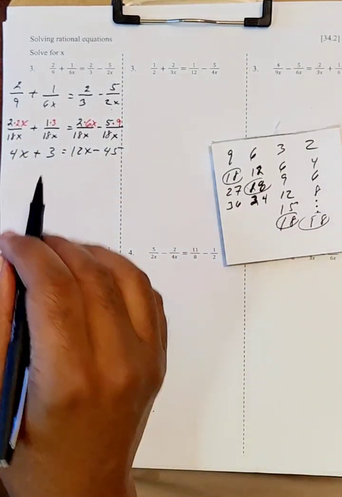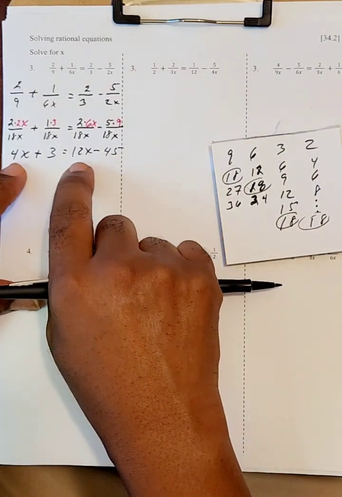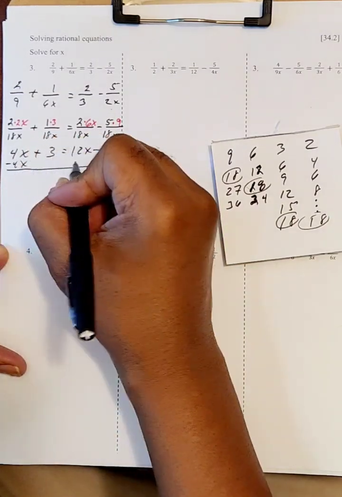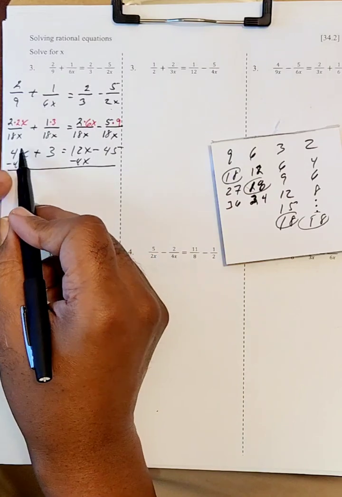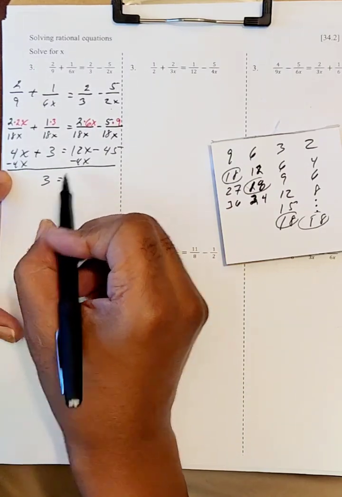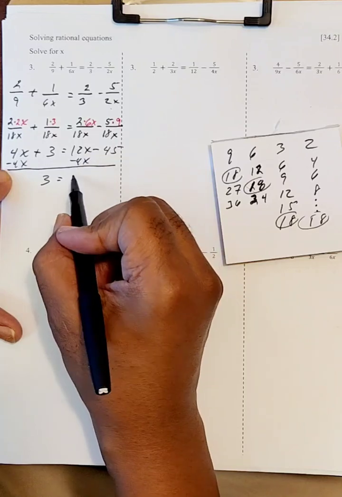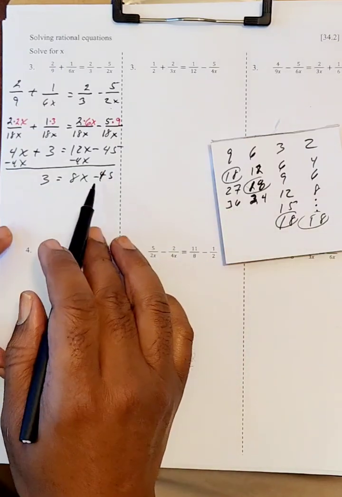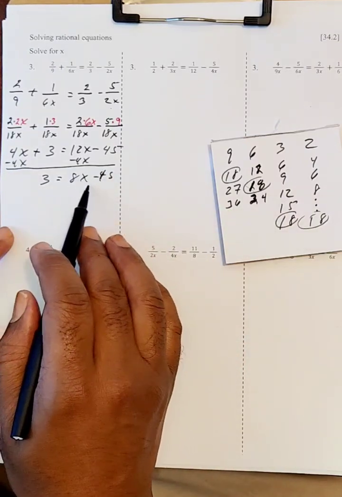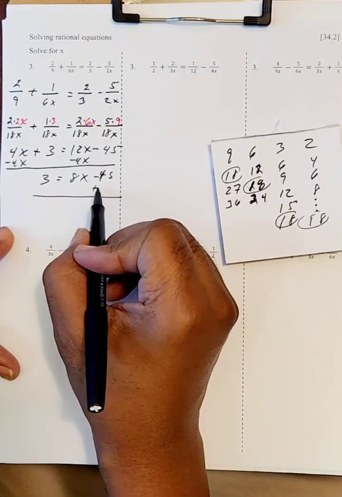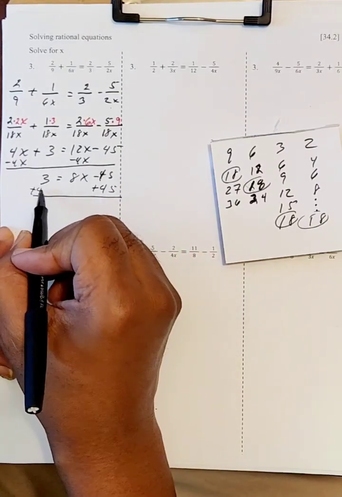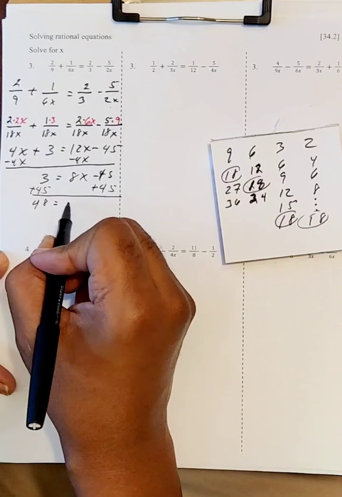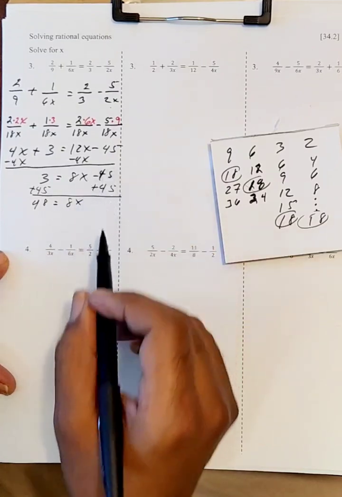So solving here, I want my x's to be on this side, so we'll get rid of the adding 4x by subtracting 4x here and then here. And so the x's cancel out, and we get 3 equals 12x minus 4x leaves me with 8x, and then there's the minus 45. Now I want to get rid of the minus 45 and then the 8, and then I'll have my x isolated. So to get rid of the minus 45, we're going to add 45 here, then add 45 here, and this is going to give me 48 equals 8x, and this is going to cancel here.